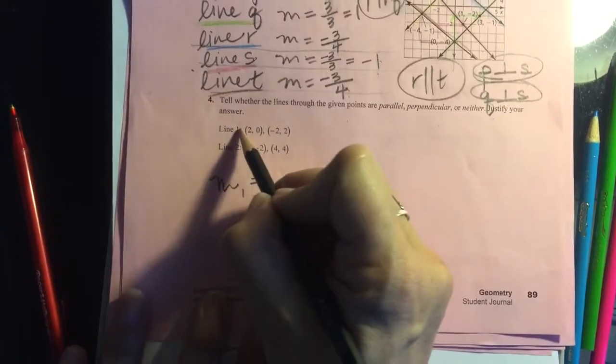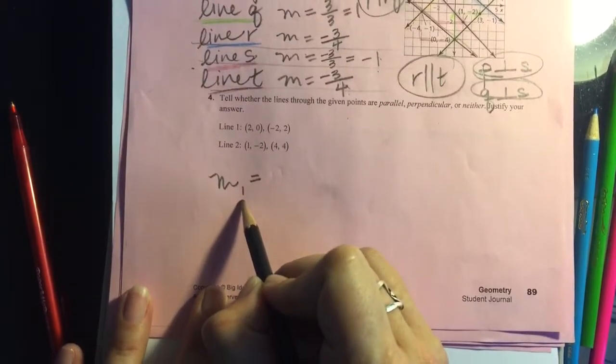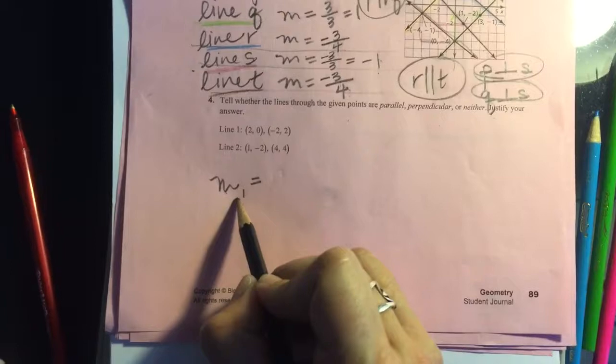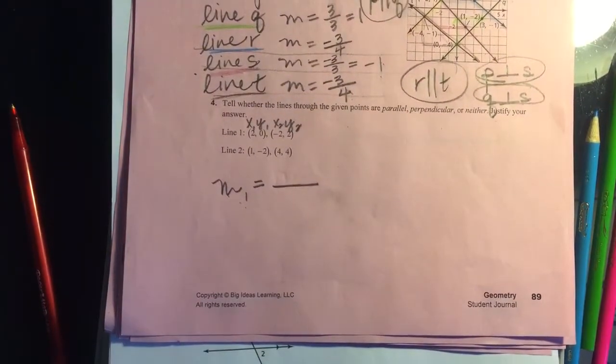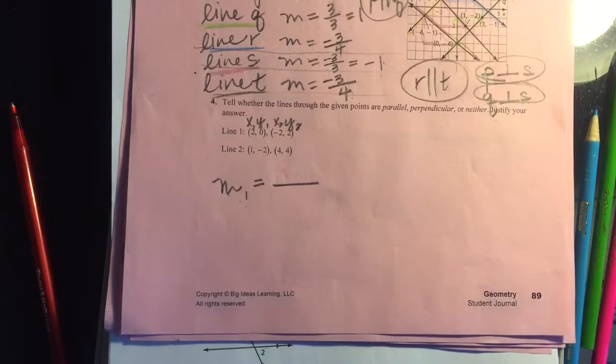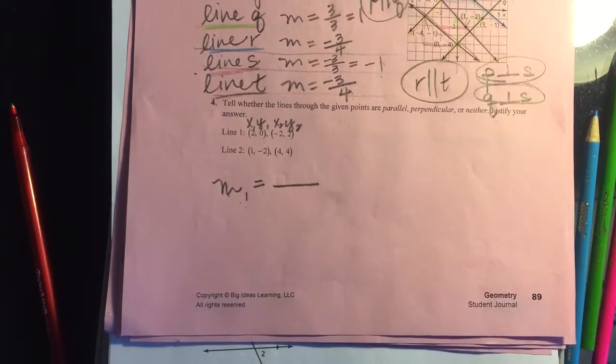I'm going to use line 1. I'm going to do its slope with a little m subscript 1. In the numerator, I'm going to have to take x1, y1, x2, y2, and plug it in. Grab your y values and put their difference in the numerator.